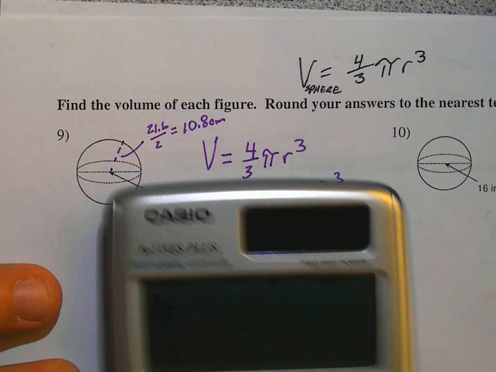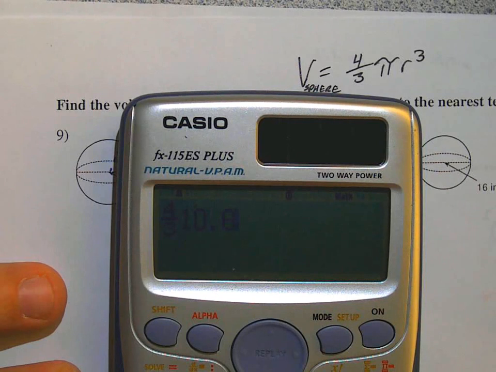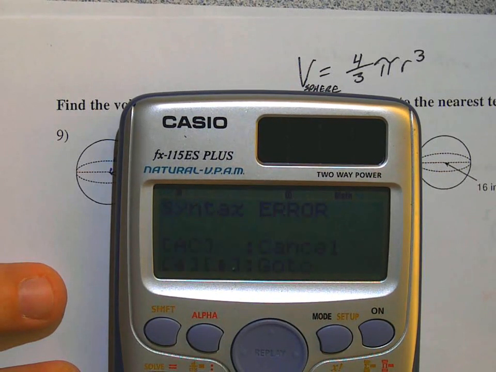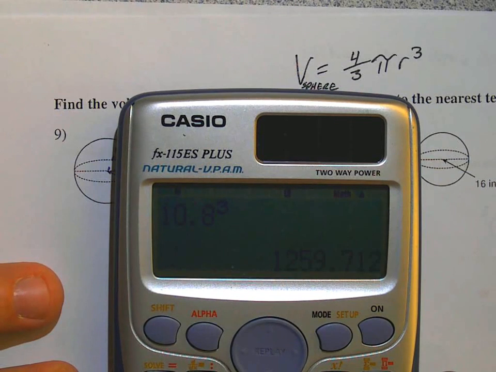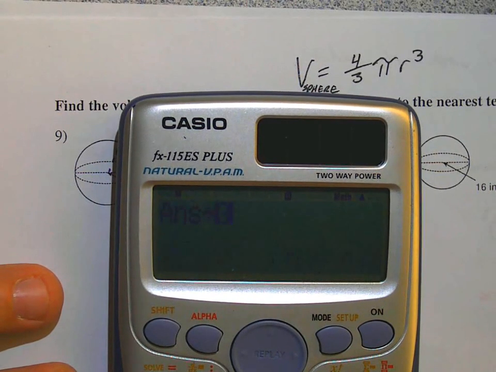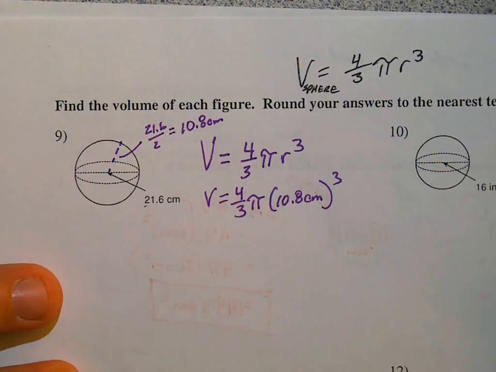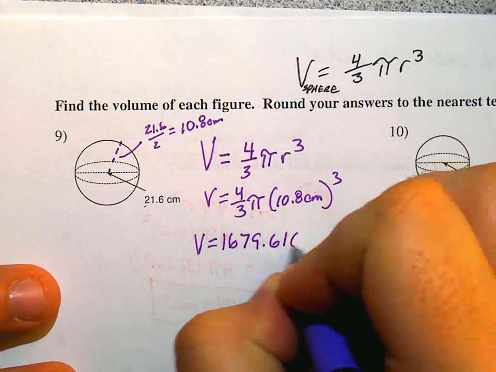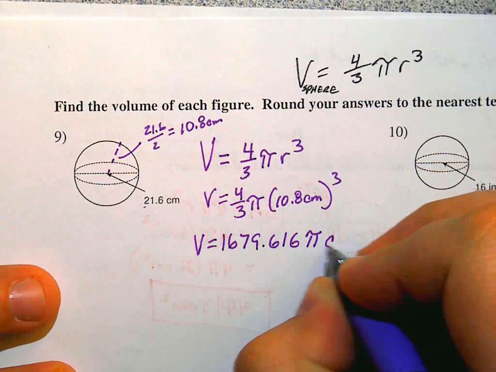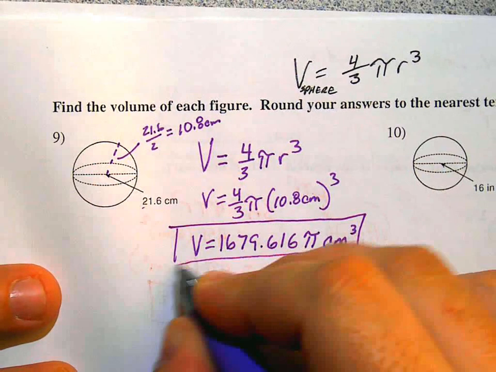So 4/3 times, and I'm just going to wait to put in the pi, 10.8 cubed equals, whoa, I did a syntax error. Let's do this. 10.8 cubed times 4 divided by 3, 1679.616 pi. So volume equals 1679.616 pi, and that was centimeters times centimeters times centimeters, so centimeters cubed.